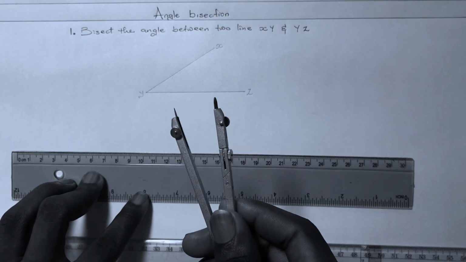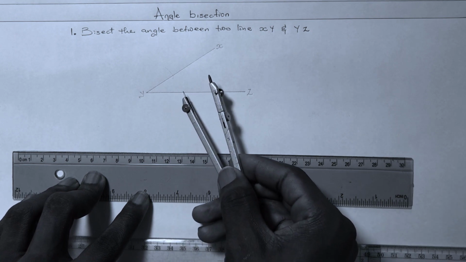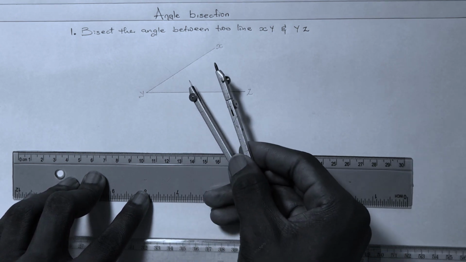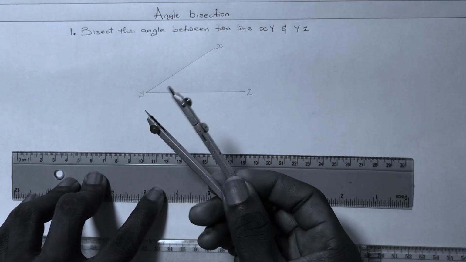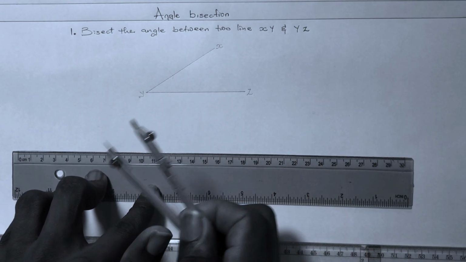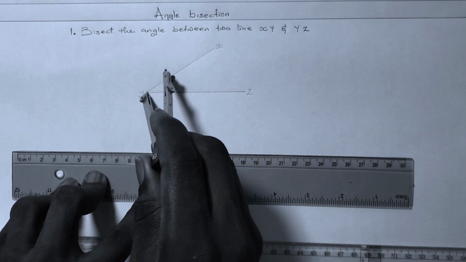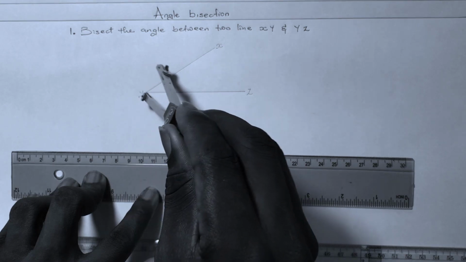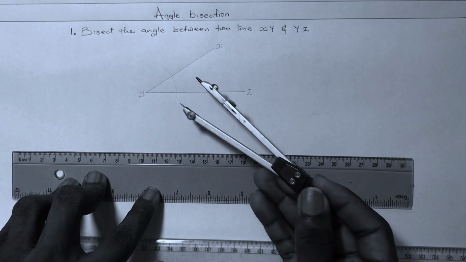Before we start, it will be good to know that bisection of angle also means dividing your angle into two equal parts. So to do this, we're going to open a compass to a very convenient radius, and then we mark an arc from point Y.